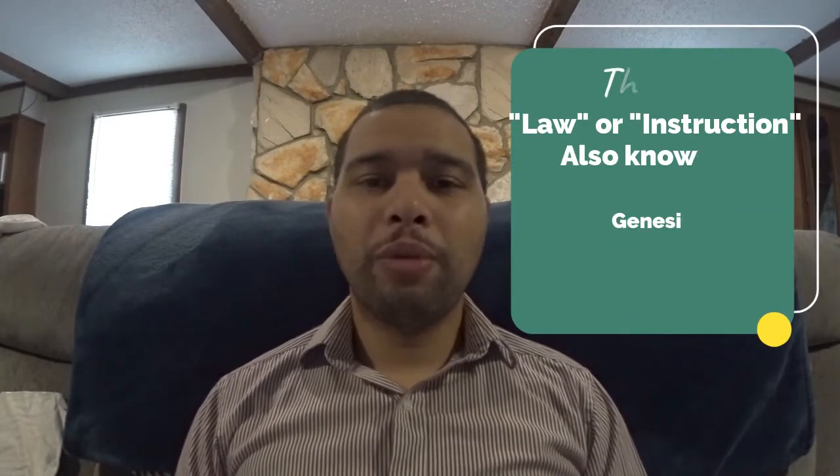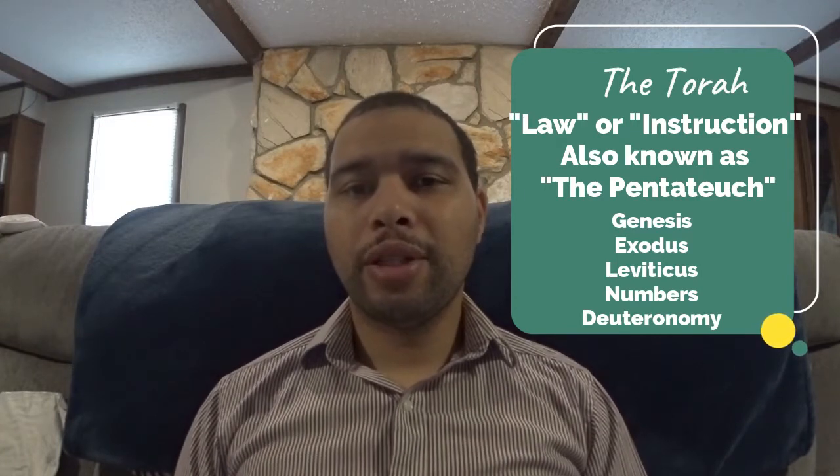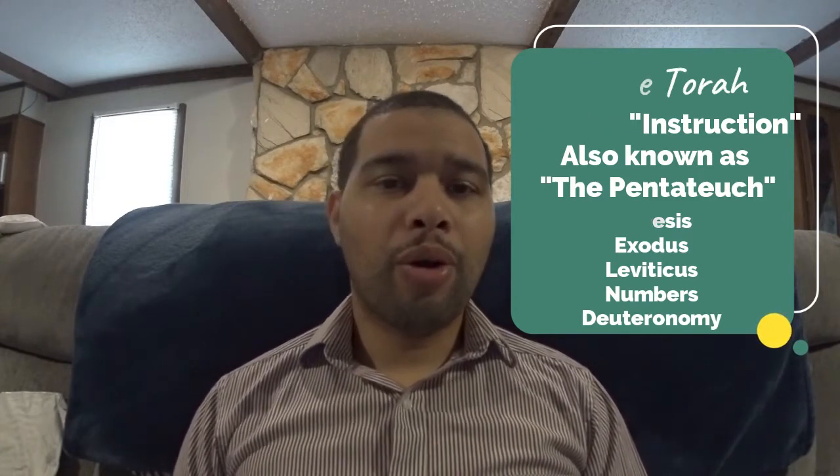Now, the Torah directly translates to the law or instruction, and is known by the Protestants as the Pentateuch, being the first 5 books of the Bible. These books include Genesis, Exodus, Leviticus, Numbers, and Deuteronomy, all written by Moses through divine inspiration. Again, with him being a prophet, he is one who utters divinely inspired revelations.